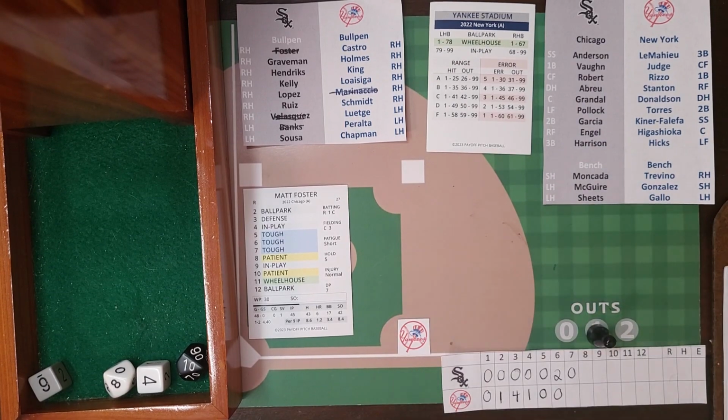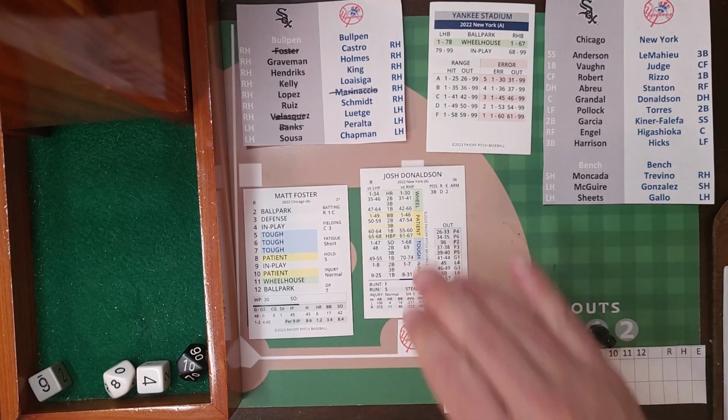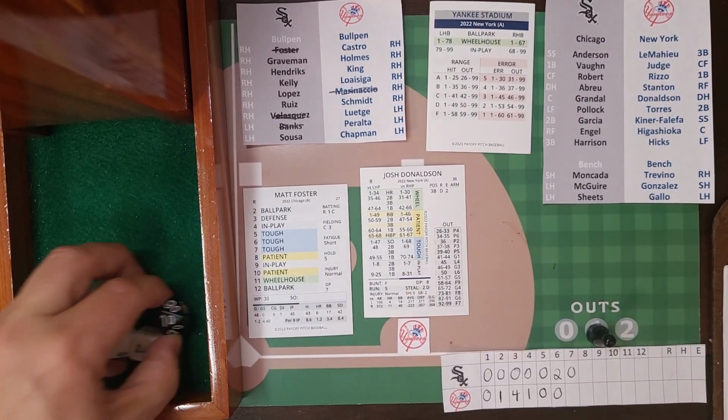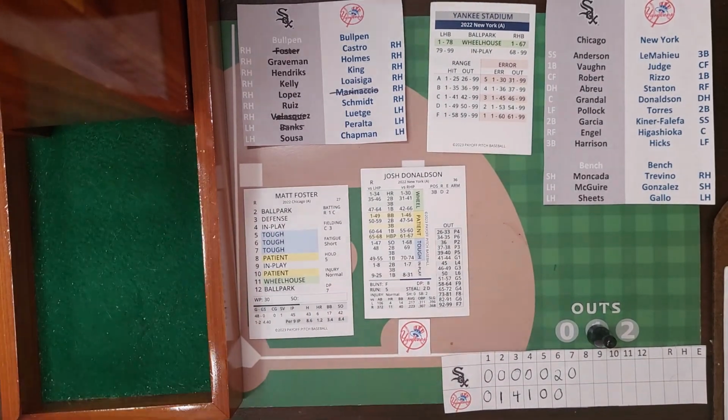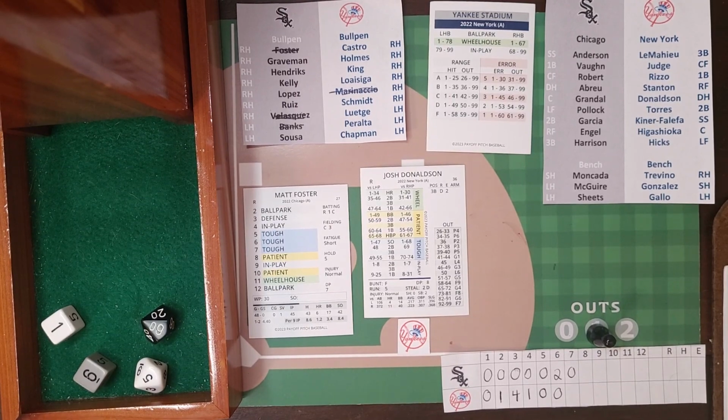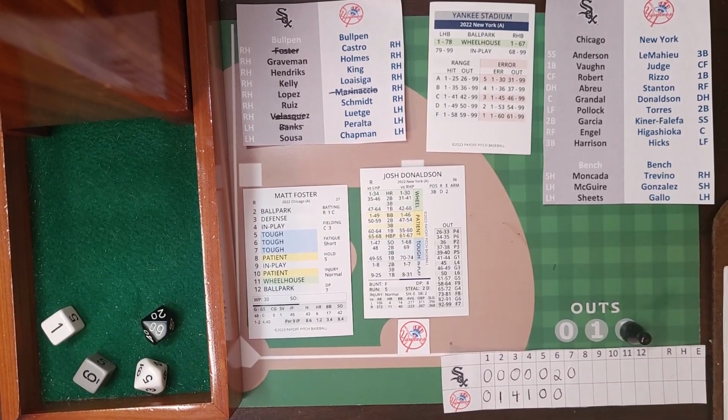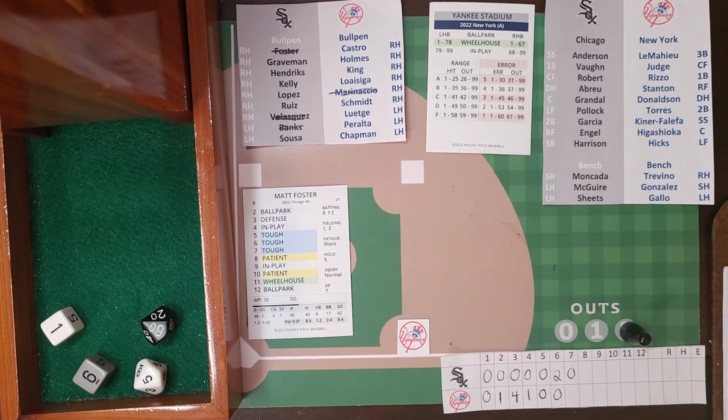Stanton will walk, and that brings up Josh Donaldson. And now the Sox bullpen is active. They may be looking to go to another pitcher. Foster, 7 is tough, 65, and that's a strikeout. Donaldson's out on strikes again. Another strikeout for Foster. He says, why are you going to another pitcher? Let me strike these guys out. And that's what he's doing.